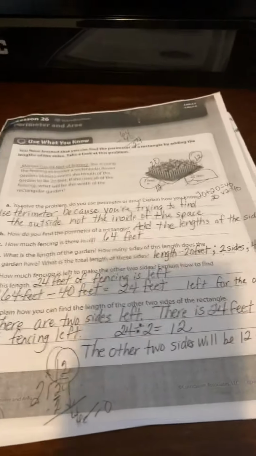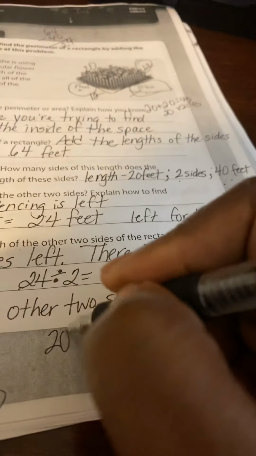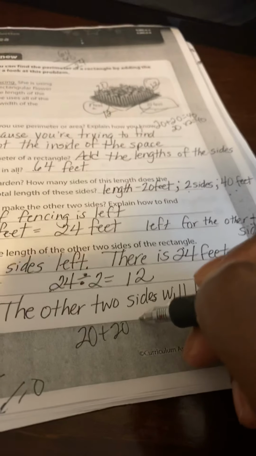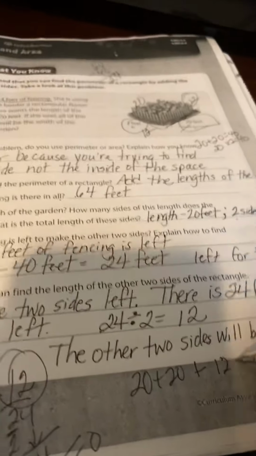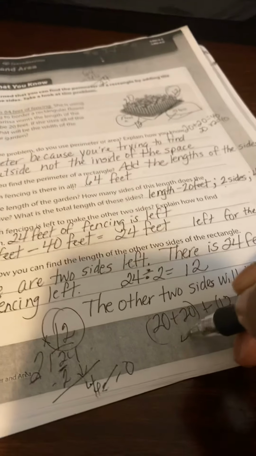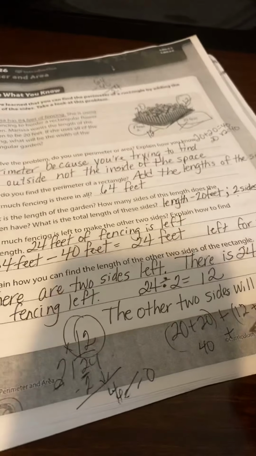So now let's check to see if the total sum comes out to be 64 feet of fencing. Okay, we can add 20 plus 20 plus 12 plus 12, and we could put that in parentheses. So 20 plus 20 equals 40, plus 24 equals 64, so that's correct.